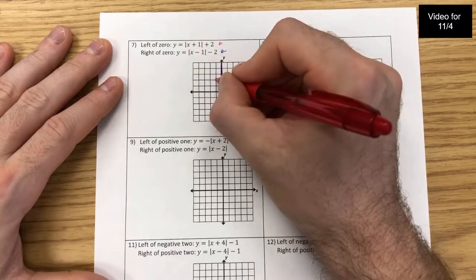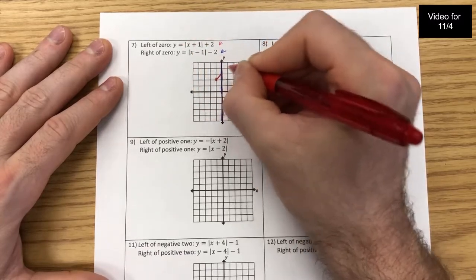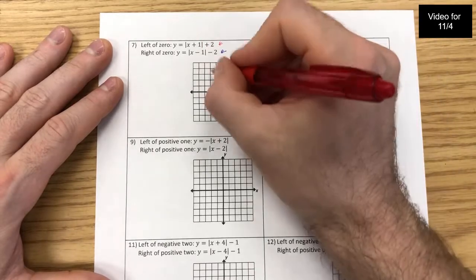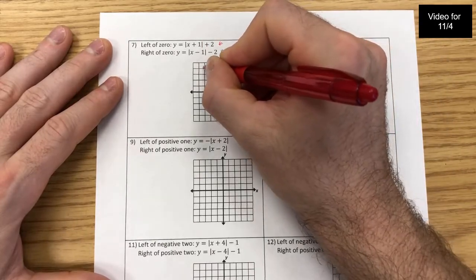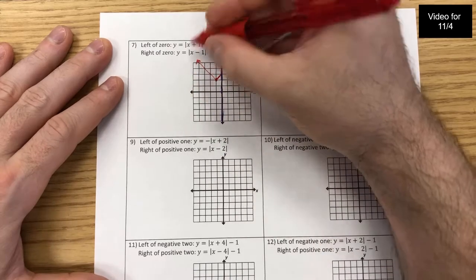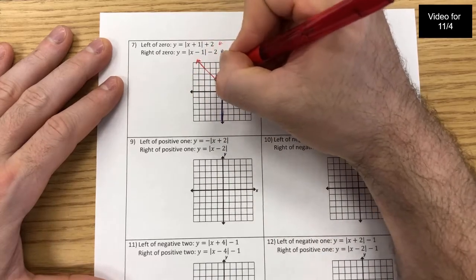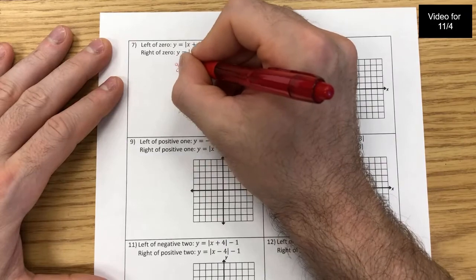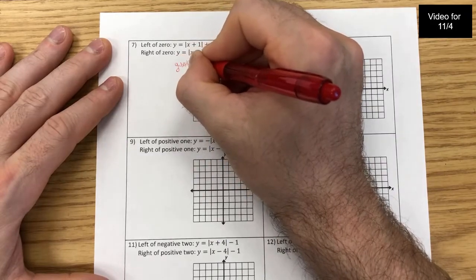Again, that coefficient is positive, so I'm going to go up, and I hit the boundary. And I'm going to go up when I don't hit a boundary, so guess what? I keep going. There's my y equals absolute value of x plus 1 plus 2.